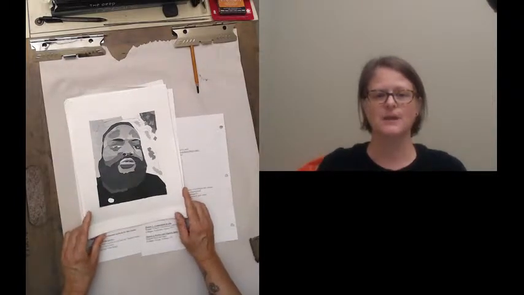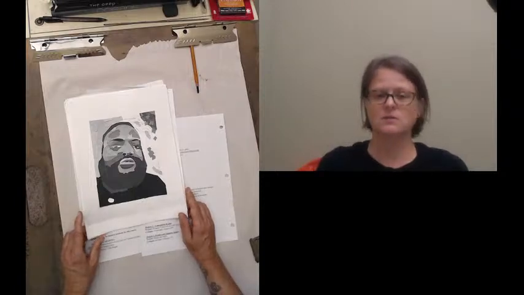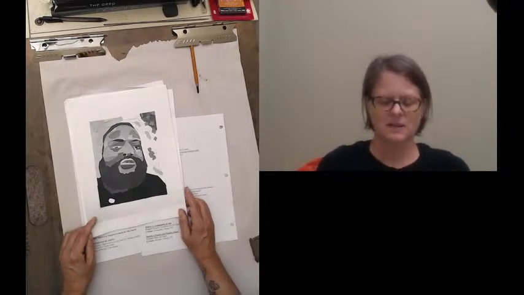What's so much fun in this class is that each student has their own distinct style. And the style, especially in this assignment and the final portrait painting, comes across in really fun and unique ways.